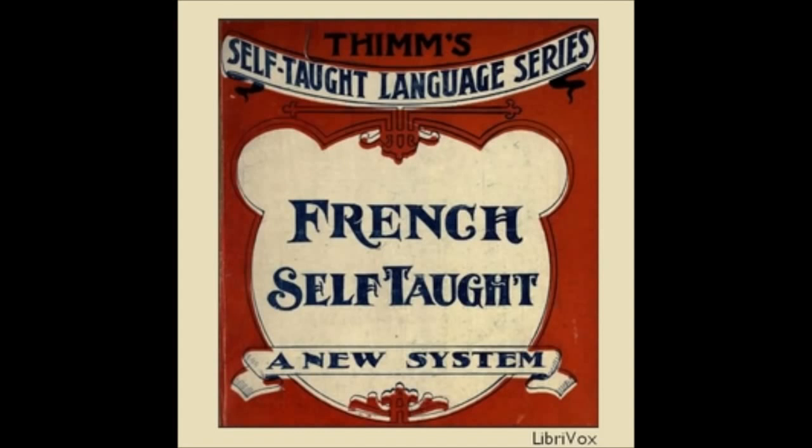English money reduced to French, 1 sovereign equal to 25 francs. Half a sovereign equal to 12 francs 50 centimes. 5 shillings equal to 6 francs 25 centimes. Half a crown equal to 3 francs 12 centimes. Florin equal to 2 francs 50 centimes. Shilling equal to 1 franc 25 centimes.